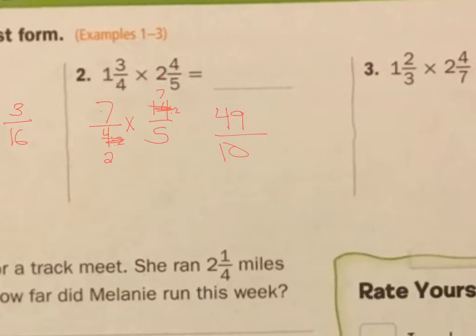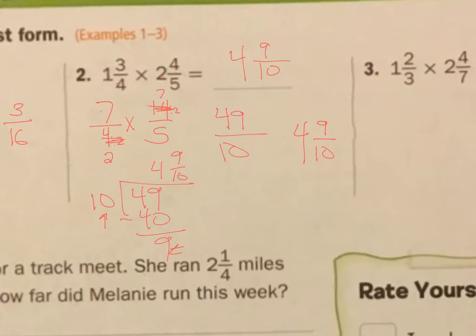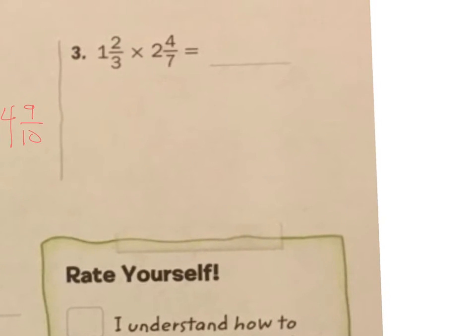Now, I think about how many times does 10 go into 49? It goes in there 4 times. That's 40. Leaves me with 9 left over. So my answer is 4 9/10. And I could have gone 49 divided by 10. Goes in there 4 times. That's 40. Subtracted out, it's 9. Here's my numerator. Here's my denominator. So 4 9/10.